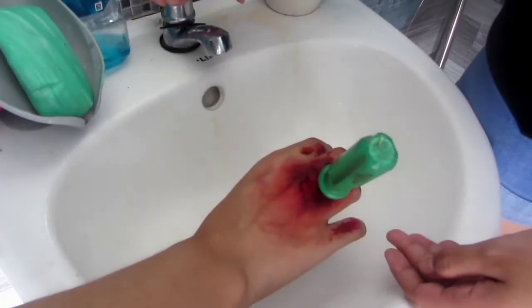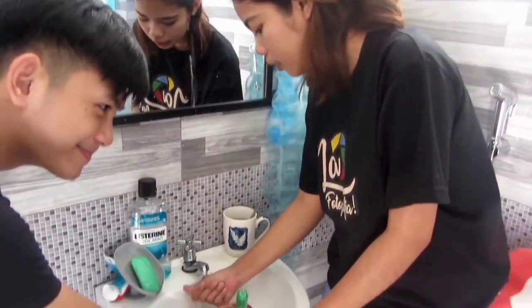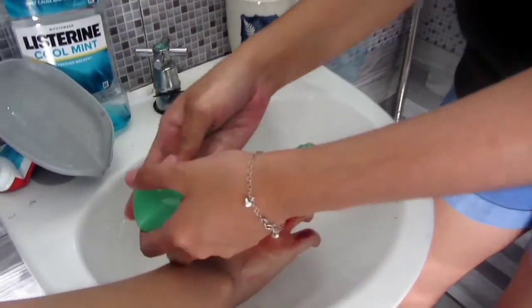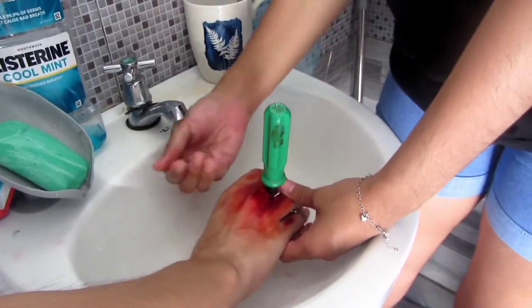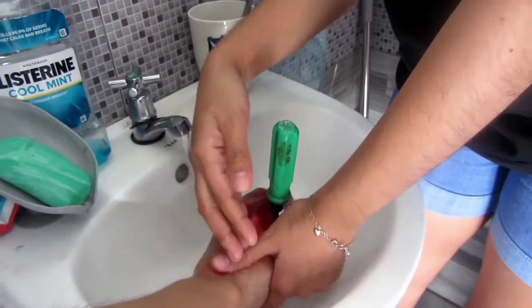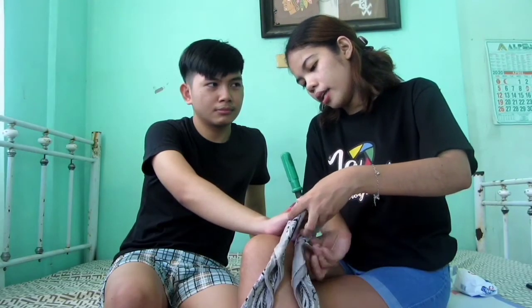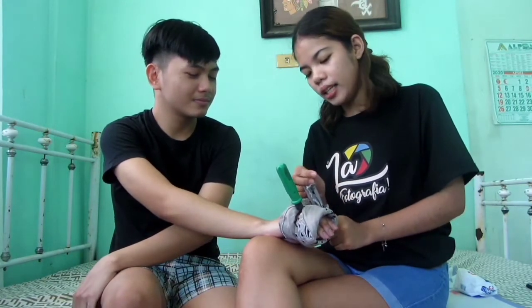Pero kailangan natin siyang hugasan and then sabunin. Kailangan natin hugasan ang kanyang sugat gamit ang tubig and then sabon para hindi siya ma-infection. Lalagyan natin ng antiseptic. Tapos, lalagyan natin siya ng benda para hindi magalaw ang nakatusok sa sugat. Dadalhin natin siya sa pinakamalapit na clinic para tanggal ang nakatusok sa sugat.